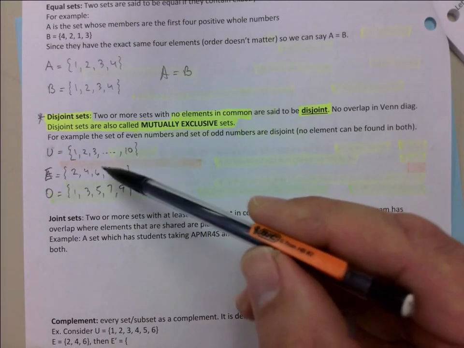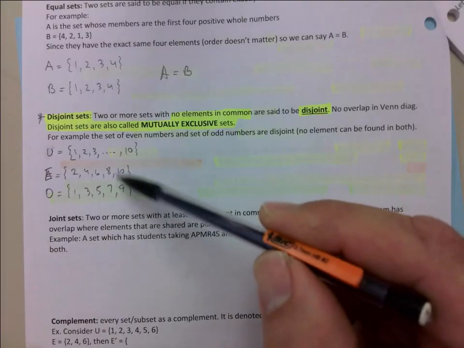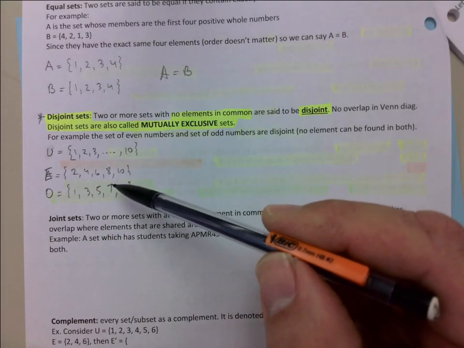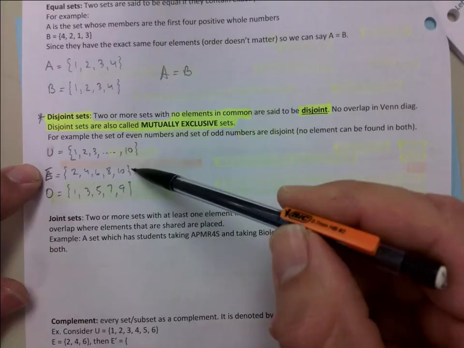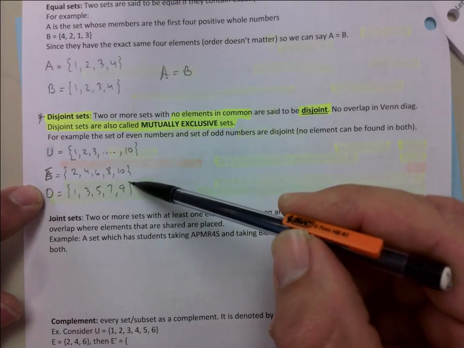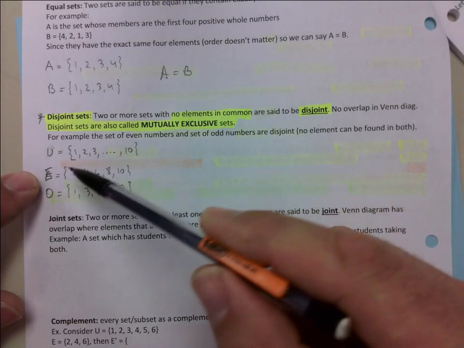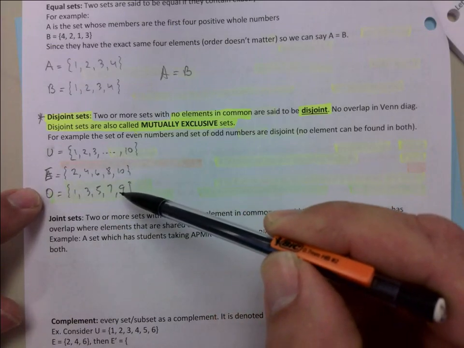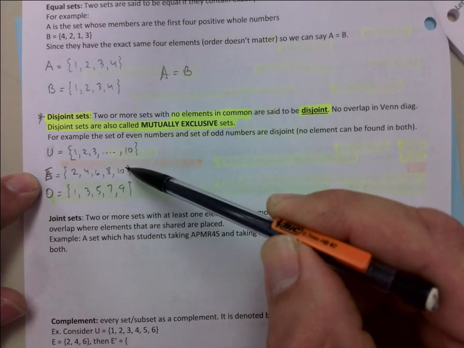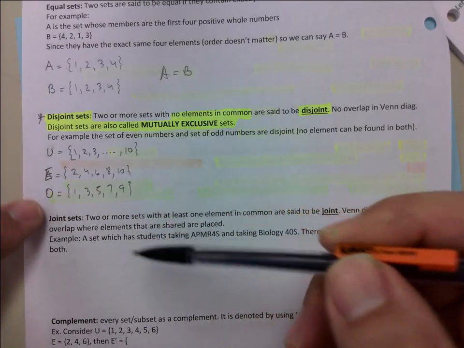Are there any common elements between the 2 sets? No. Could you say that E is a subset of O? Right? Like all of these would have to be in O. Could you say O is a subset of E? Absolutely not, right? It doesn't work.